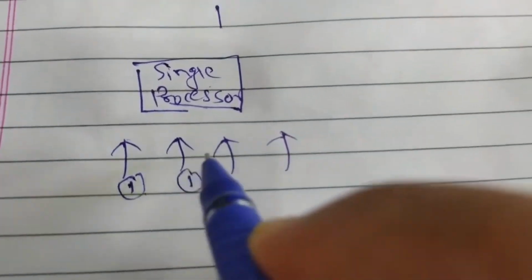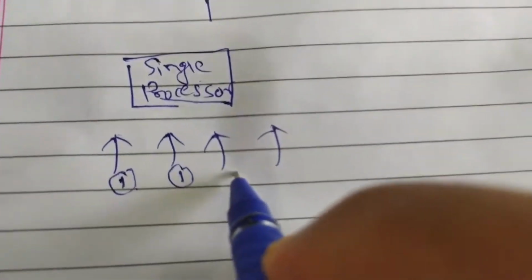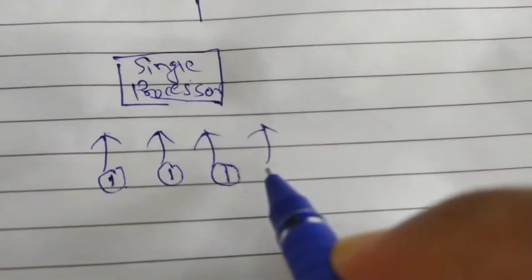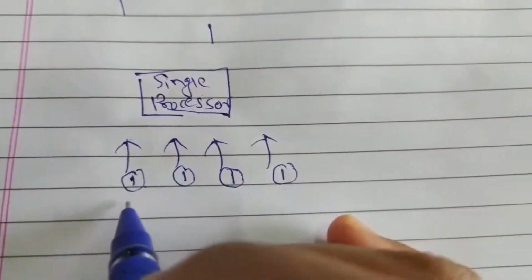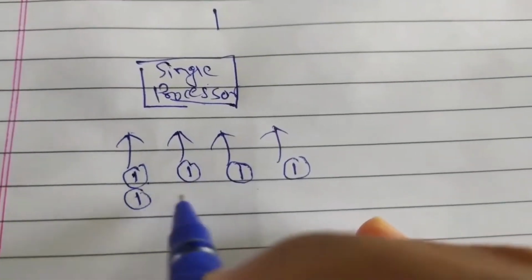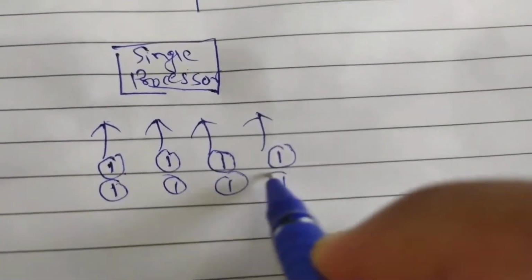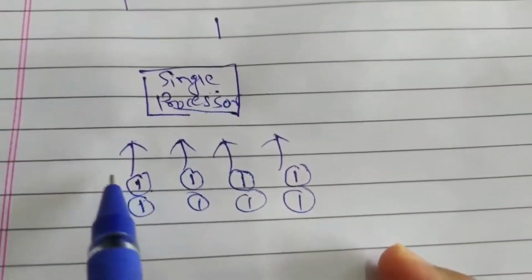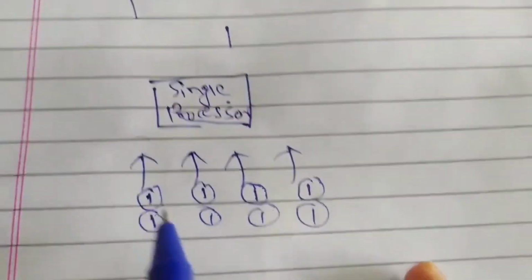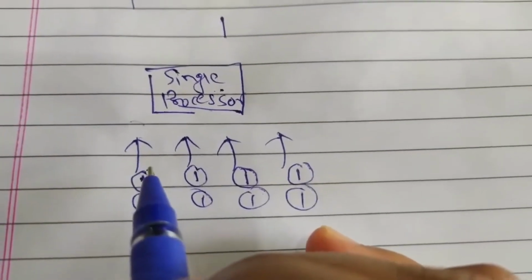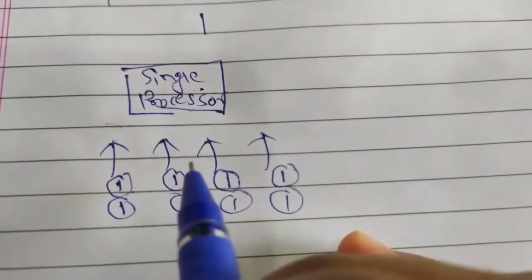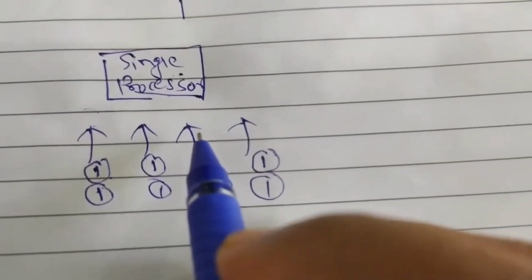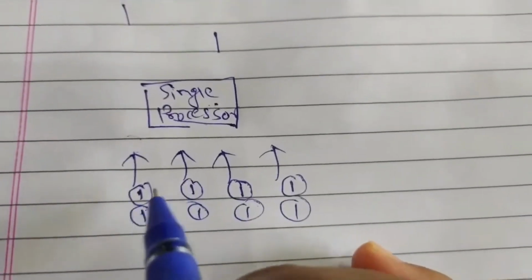Then the next task will get executed for 1 millisecond, again it will stop, then the next task for 1 millisecond, and again it will come back to the first task. The single processor is doing these tasks in a round robin way, switching back and forth between tasks. So this is called concurrency.